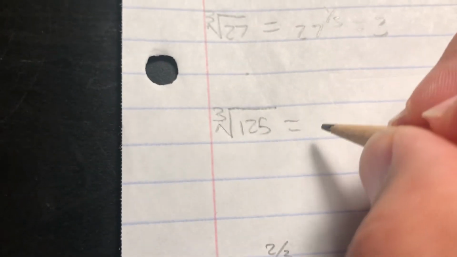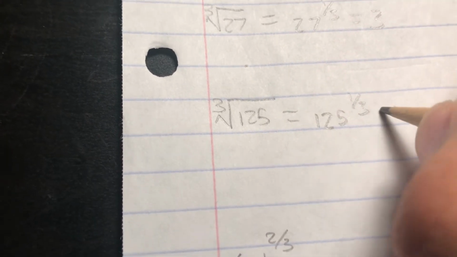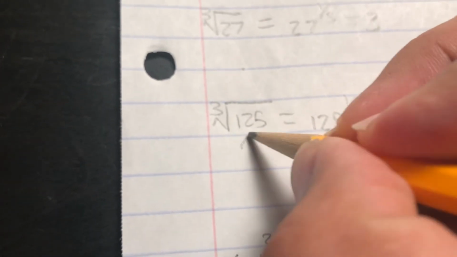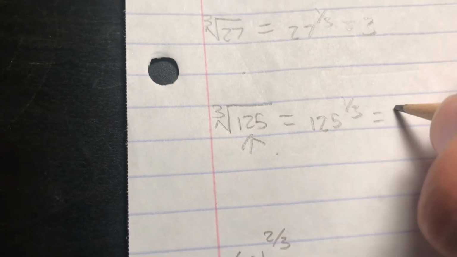The cube root of 125 can also be written as that. And the cube root of 125, remember, you're looking for the same number 3 times, then when you multiply them, make 125. And it's going to be 5.